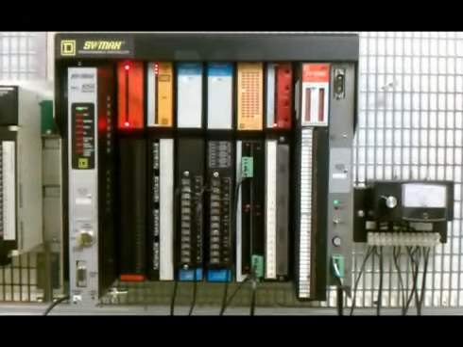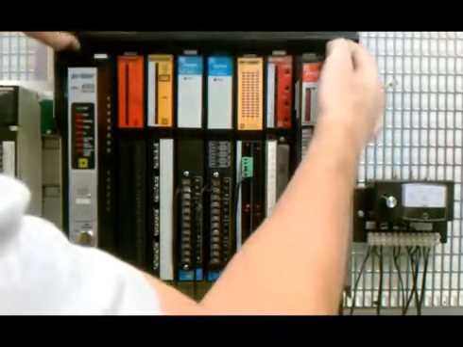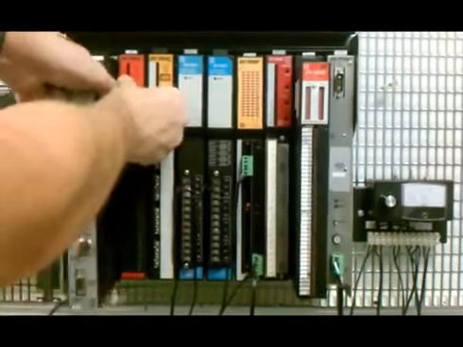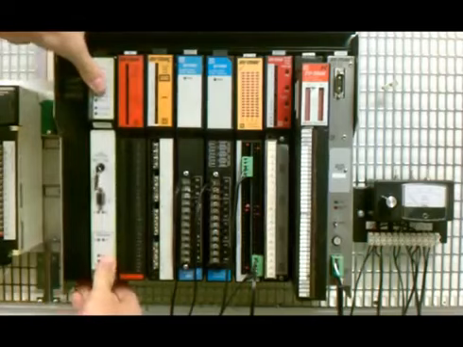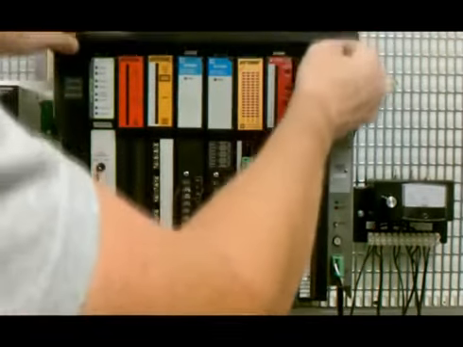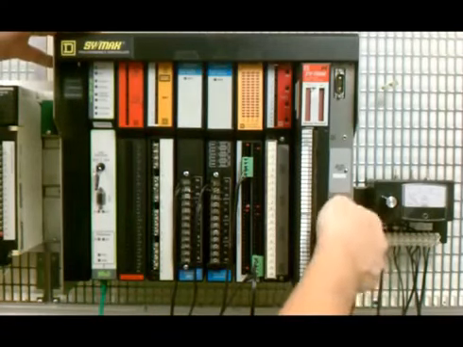We will now replace the Model 650 with the SERI. First, power is removed from the system. Then the CPU is removed from the rack and replaced with the SERI. The Ethernet cable is connected and power is restored.